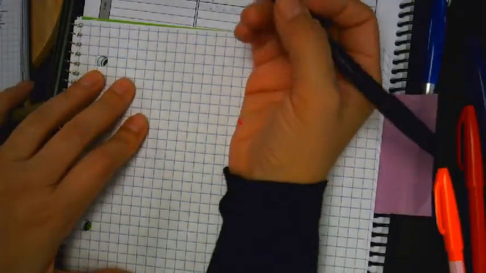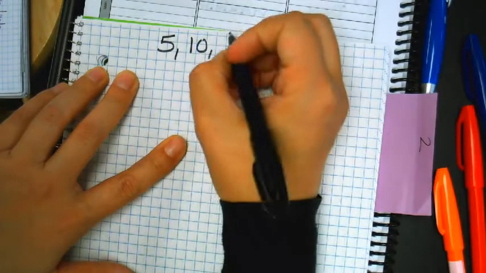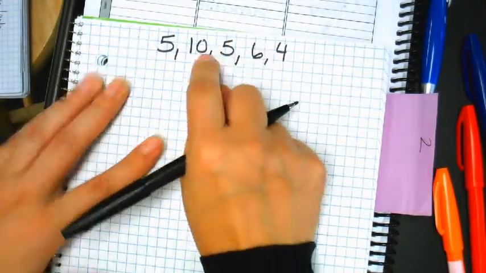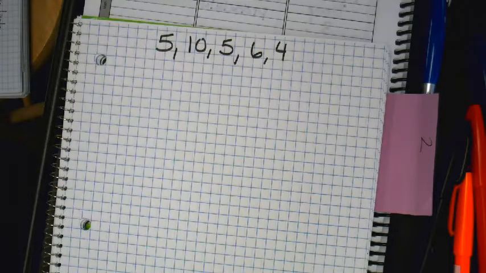All right, everybody write this down. 5, 10, 5, 6, and 4. So write those numbers down nice and neat. Nice and neat. 5, 10, 5, 6, and 4.